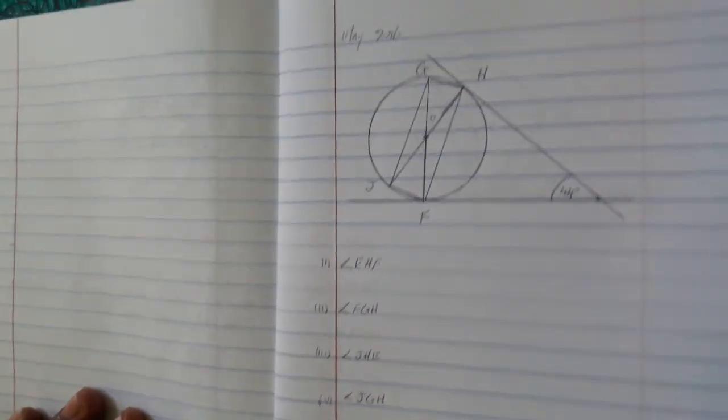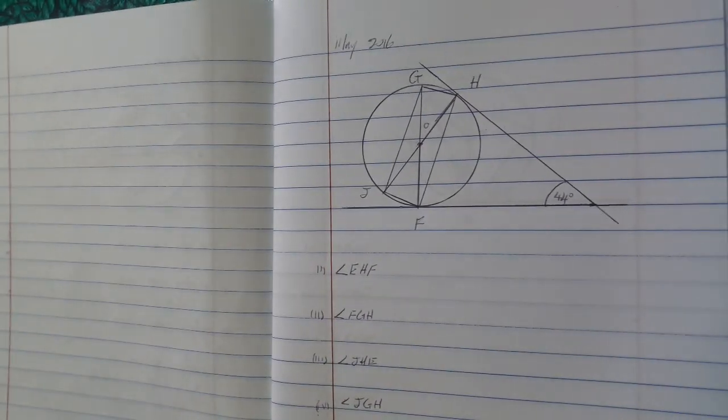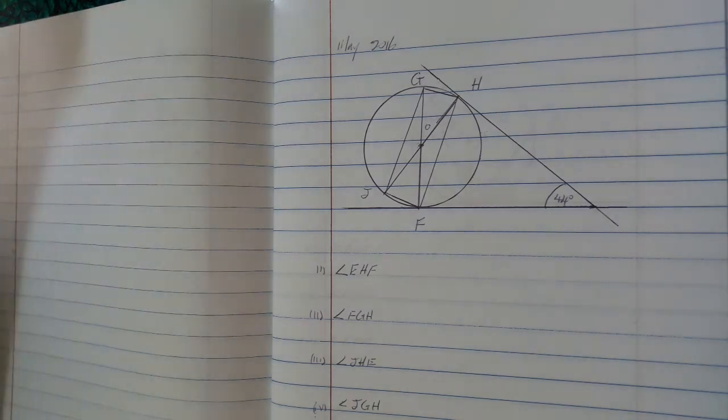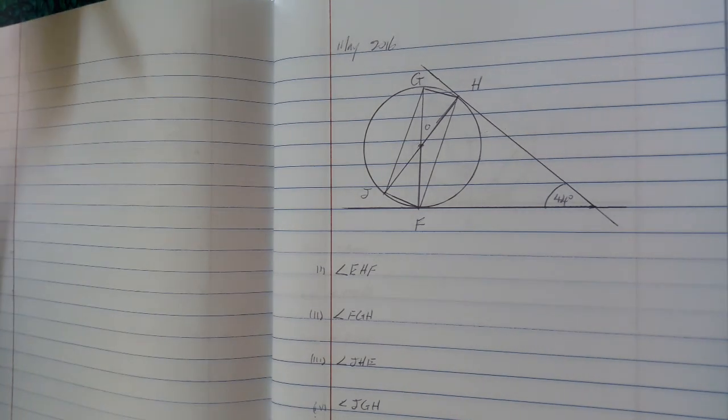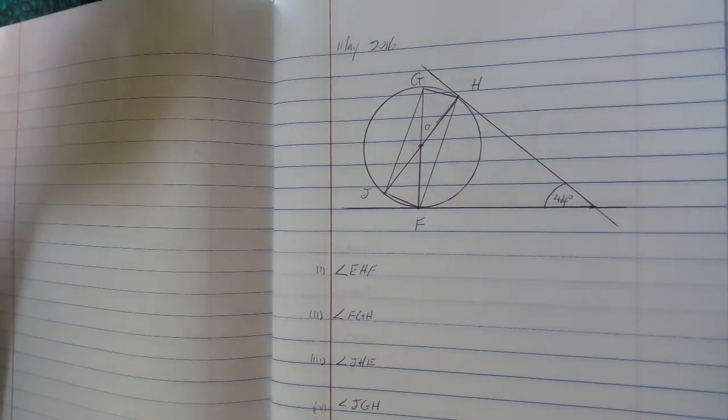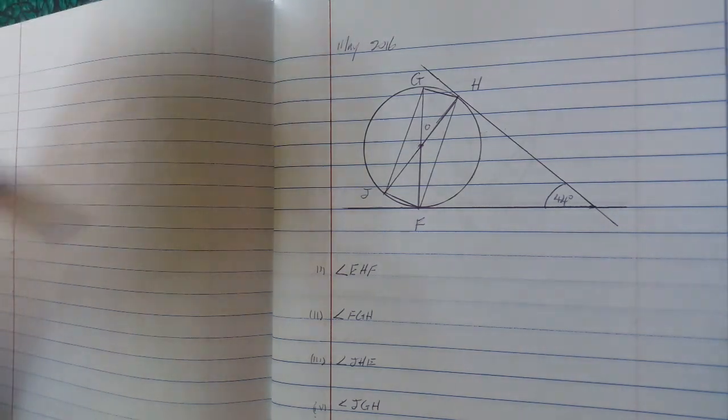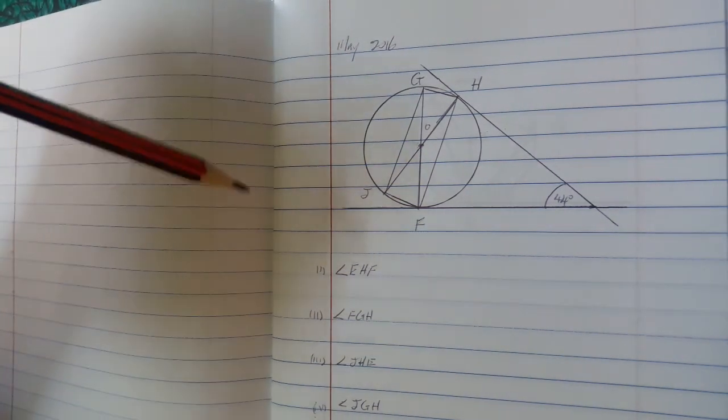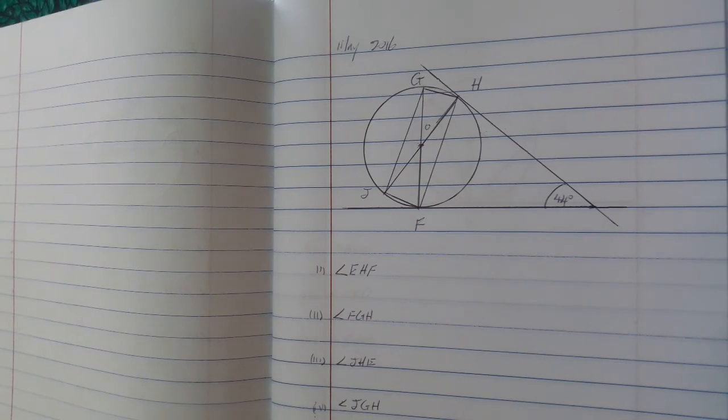Okay, so we look at this one from May 2016, last year. How do we solve this? First, again, we try to identify our theorems and properties. There are a few properties in here. There are always, for circle geometry, theorems and properties for angles.